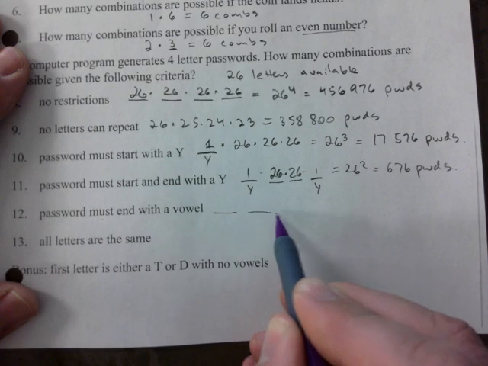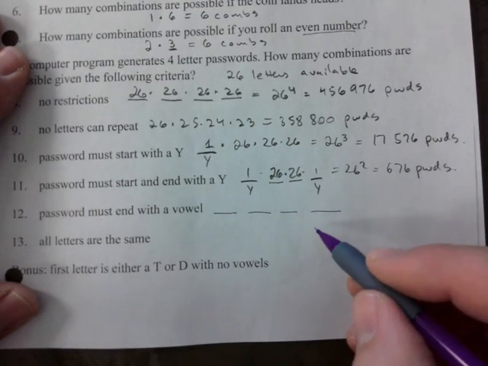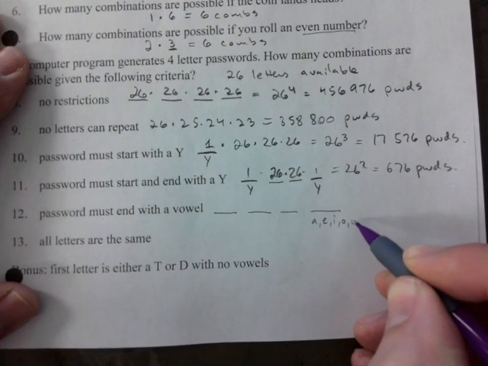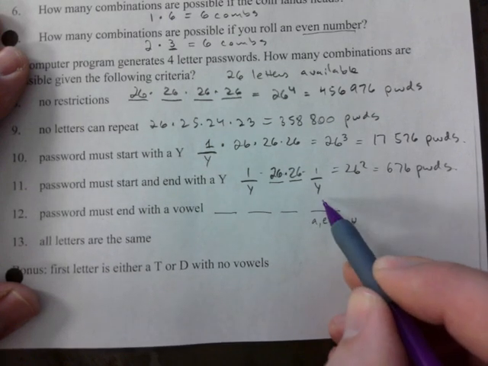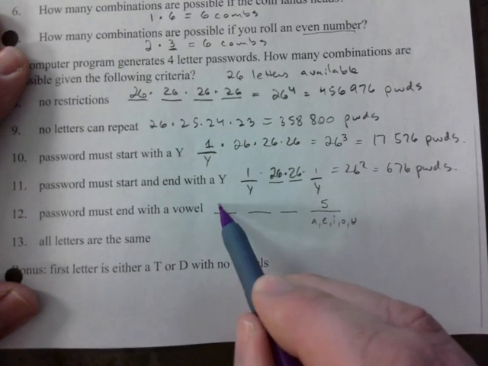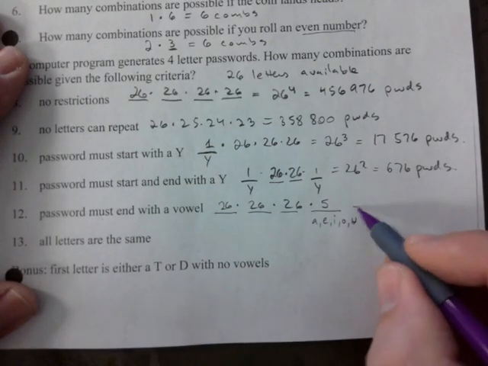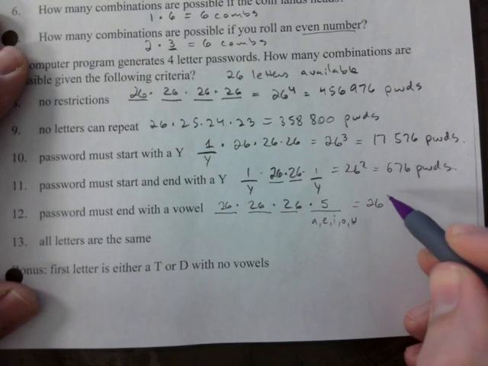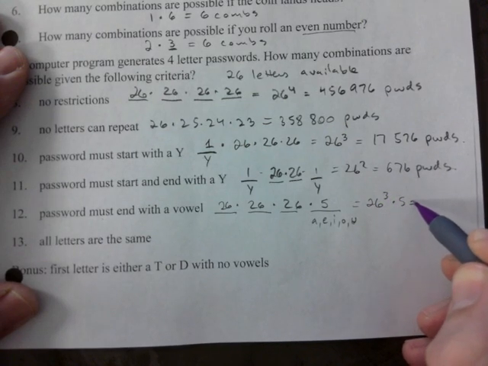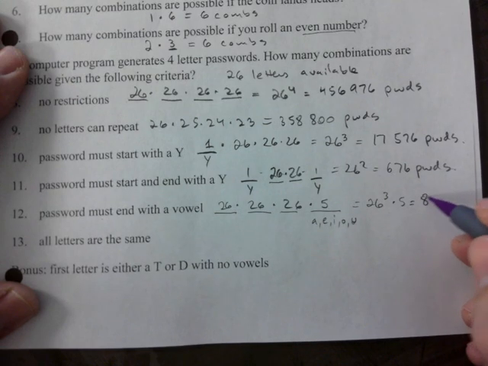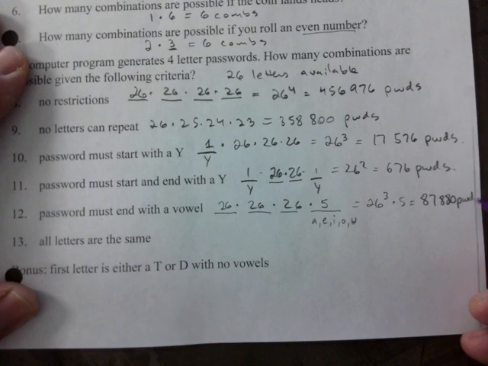I don't know if you knew what a vowel was. I was hoping. A-E-I-O-U. Right, so we've got 5 options there. It doesn't tell us whether or not we can repeat, so we're just assuming you can. So this is really 26 to the power 3 times 5. So it's this number times 5, and that's 87,880 passwords.